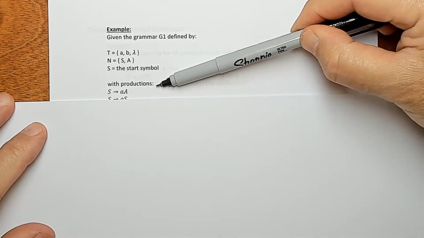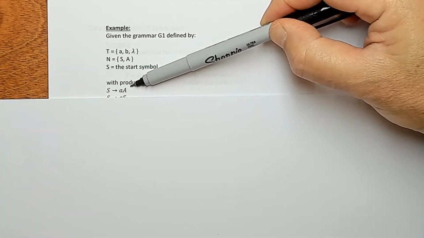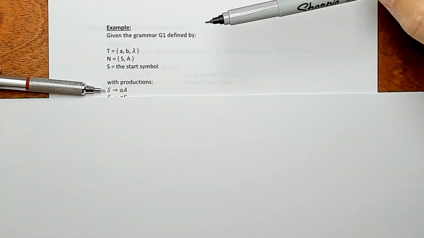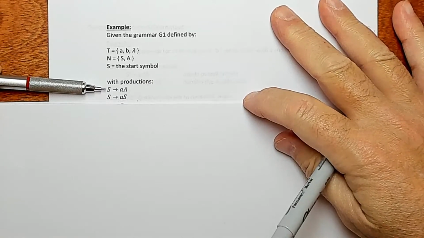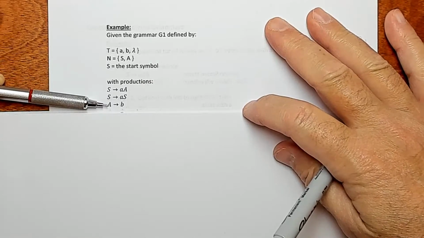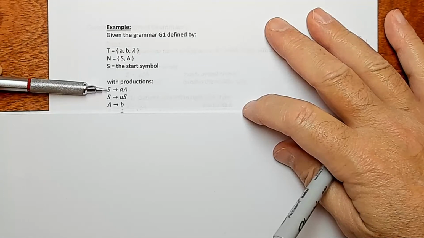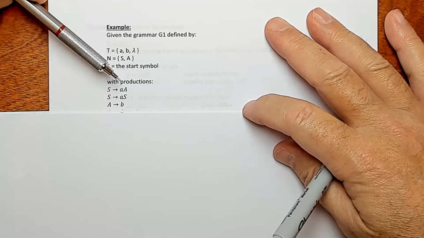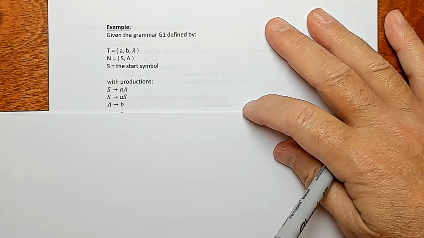S can be replaced with little a, big A. I could also replace S with little a and big S. I could replace big A with B, little b. This is like taking a sentence and breaking it up into a word and the predicate or something like that.